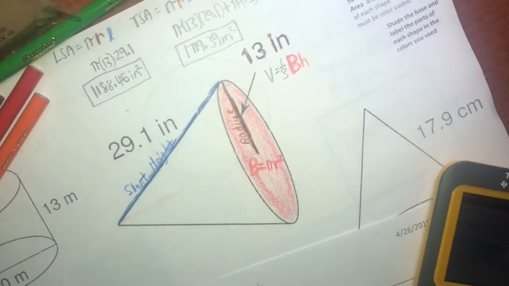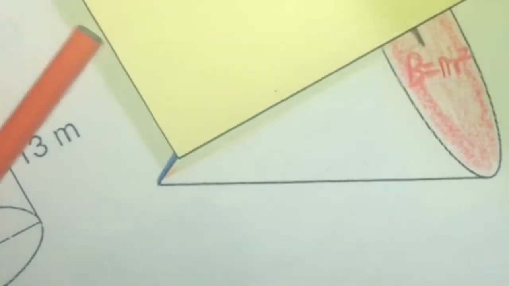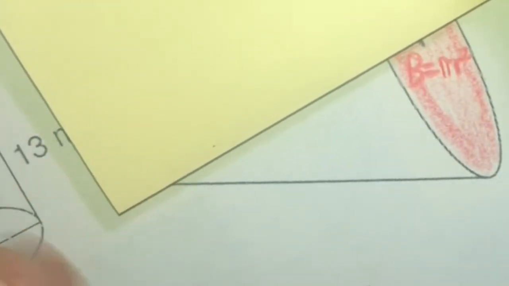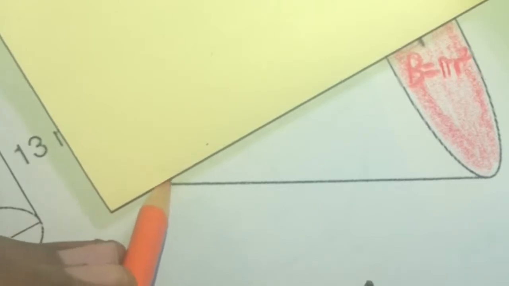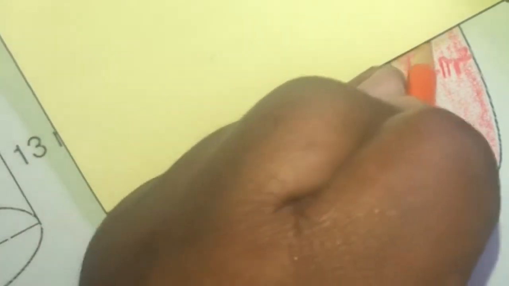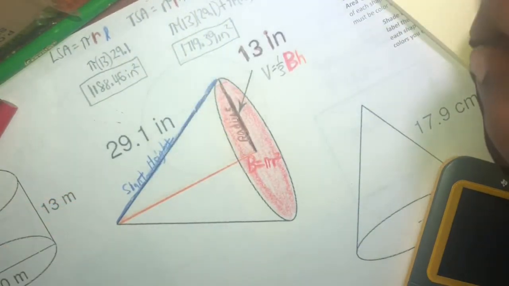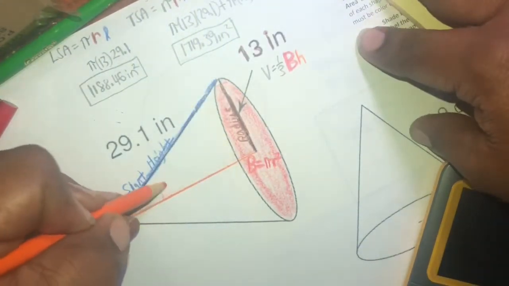Okay, let's talk about volume. Volume for a cone is 1/3 base times height. The problem with this particular question is I do not have a height. The height goes straight up and down from the top all the way down to the center of the cone. Sometimes the pictures may not draw it correctly. That's okay, but this is my height.